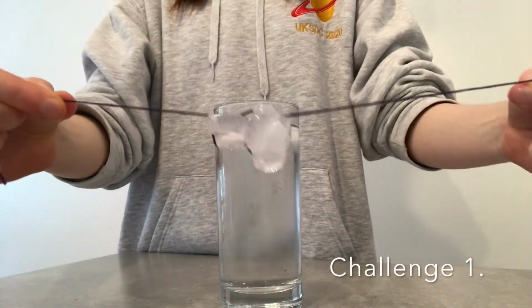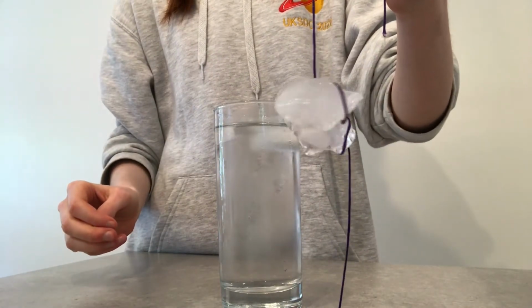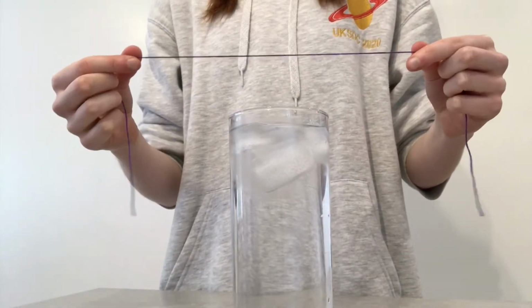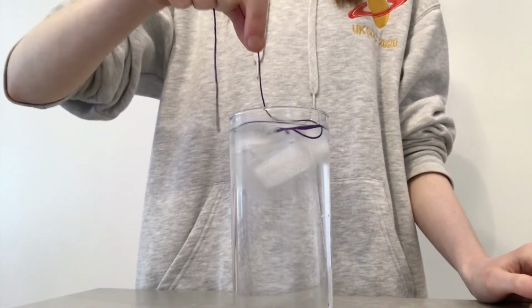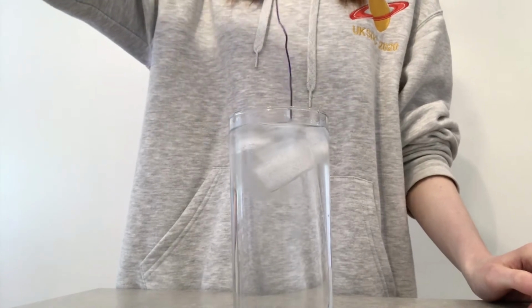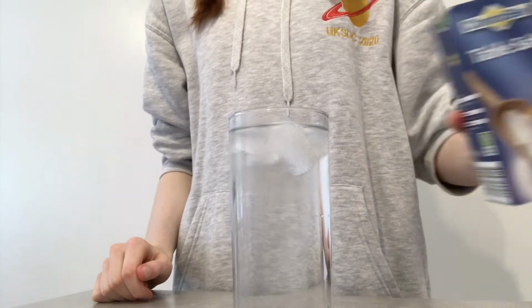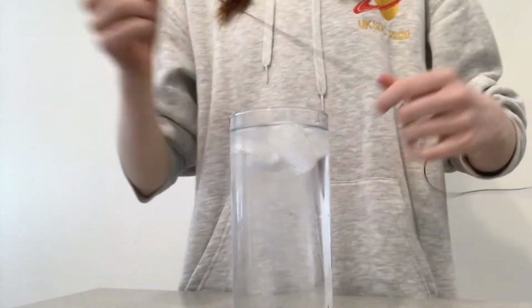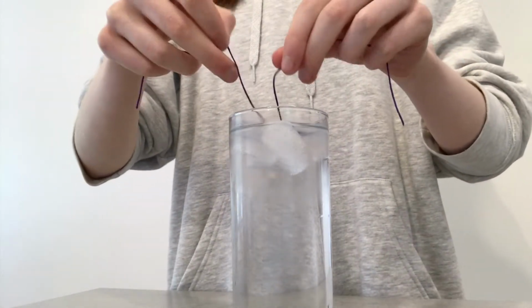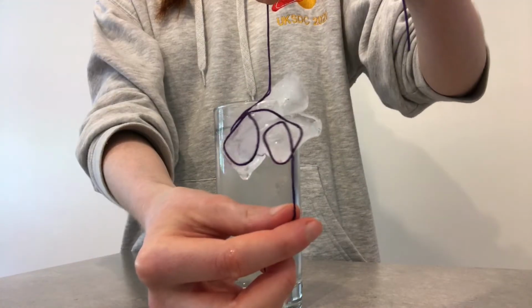Let's go and find out the science of it. Take a piece of string and a glass of water with ice cubes in it, and see if you can lift out the ice cubes using the bit of string. You might have found that it was really hard to pick up the ice cubes. They just wouldn't stick to it. So what you'll need is some table salt. Sprinkle this over the top of the ice cubes, then lay the string over the top. Leave this for a couple of minutes, and then you'll find that you will be able to pick up the ice cubes. So what's happening?